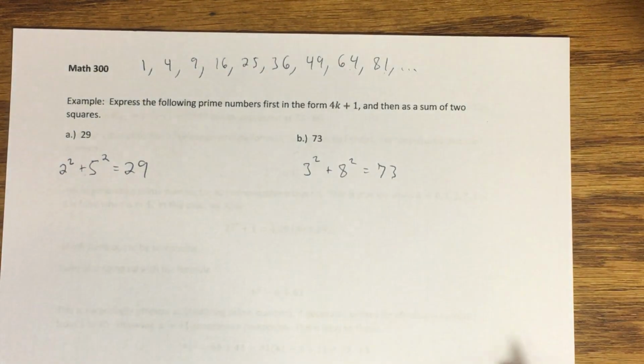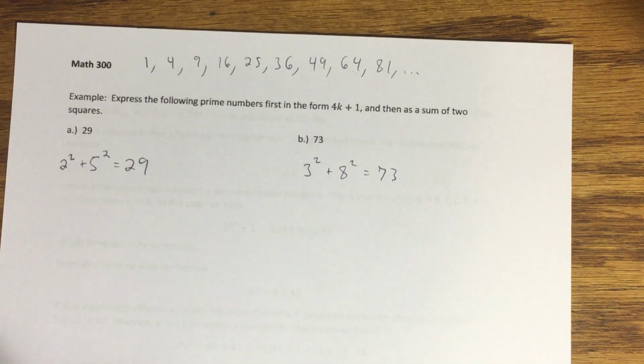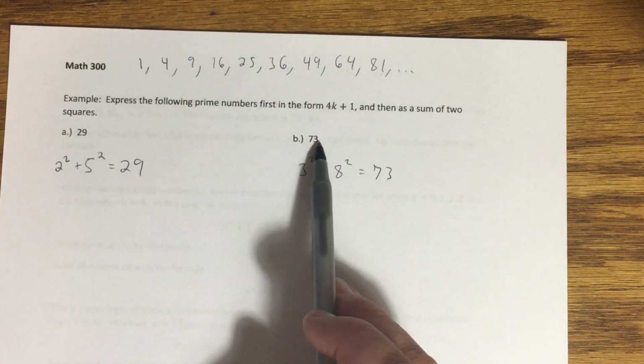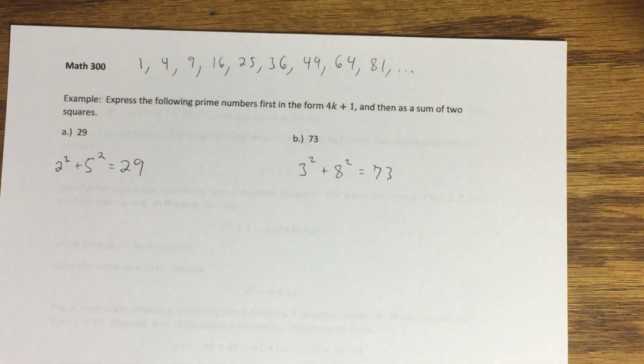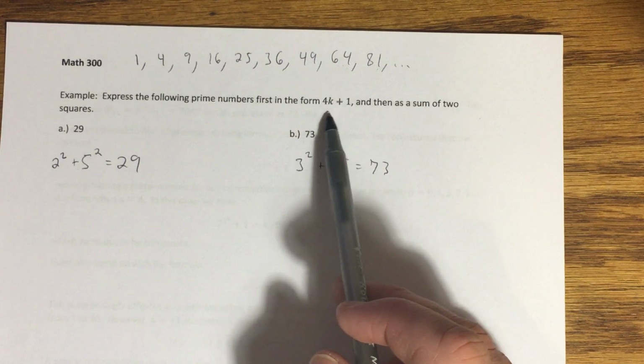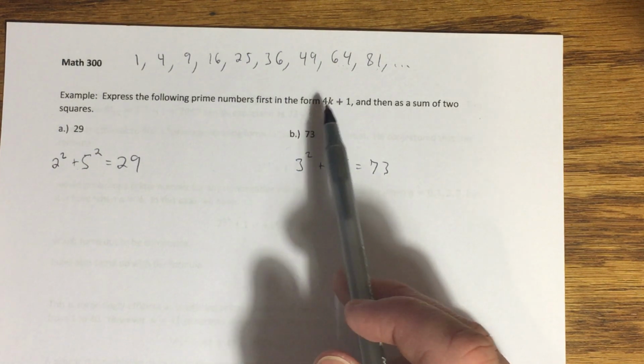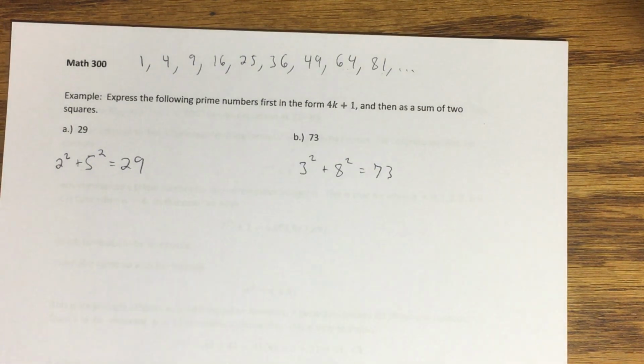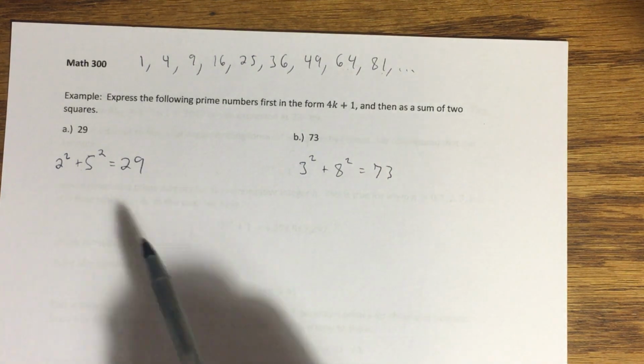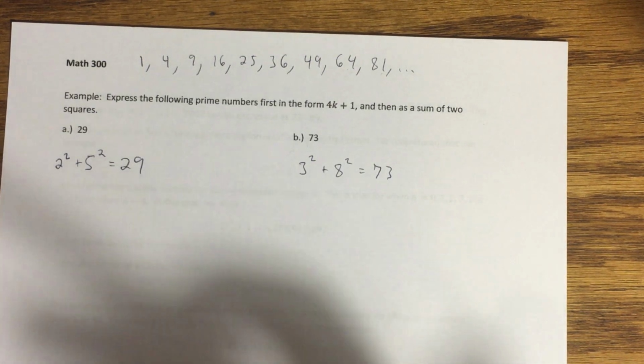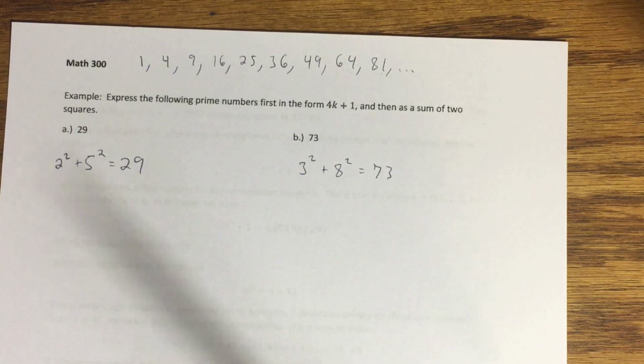Okay. Now the theorem doesn't say that there's only one way to find a pair of squares that add up to the given number here. It just says that at least one such pair of perfect squares exists. The other set of numbers that contain primes, 4k plus 3, does not have this property. Some of the prime numbers in that set might be able to be written as a sum of squares, but not all of them.